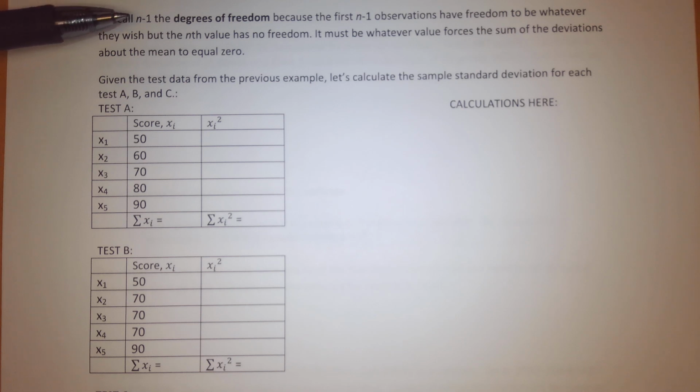But when we get down to the very last person, when they walk in, they don't have any freedom. There's only one chair left. So they are forced to sit in that last chair because that's the only way to make it work. That's what this is saying: you always have one less degree of freedom than the number in your sample. So all of the others have the freedom to be whatever they want. All x's or variables can change. But that last value does not have freedom. It is forced to be a particular value in order to make an equation come true. So we only have one less degree of freedom.